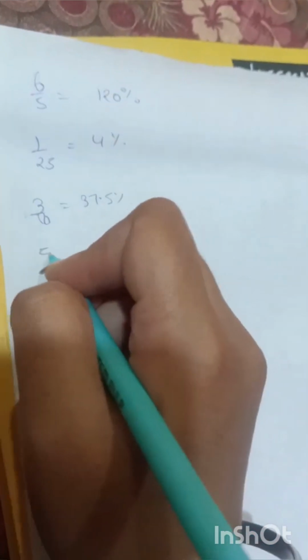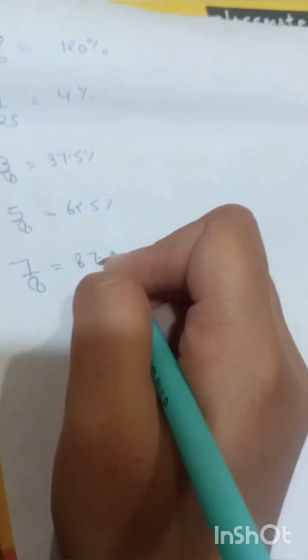1 by 25 equals 4%, and 3 by 8 equals 37.5%. 5 by 8 equals 62.5%. 7 by 8 equals 87.5%. So these are the values that you all should know.